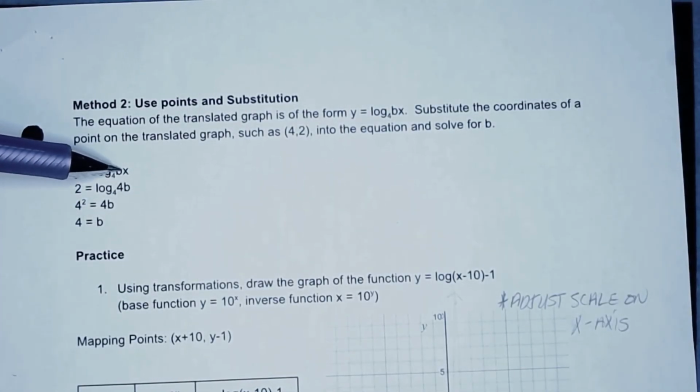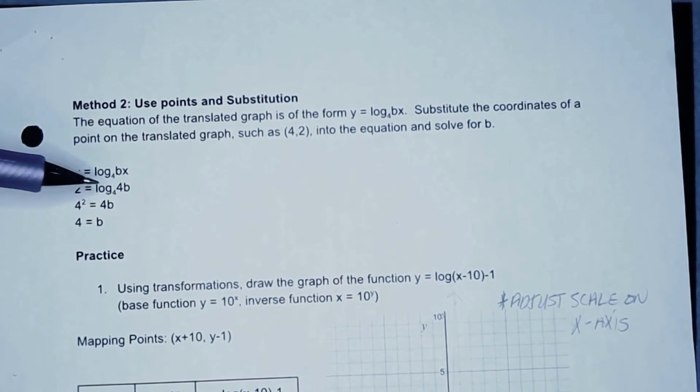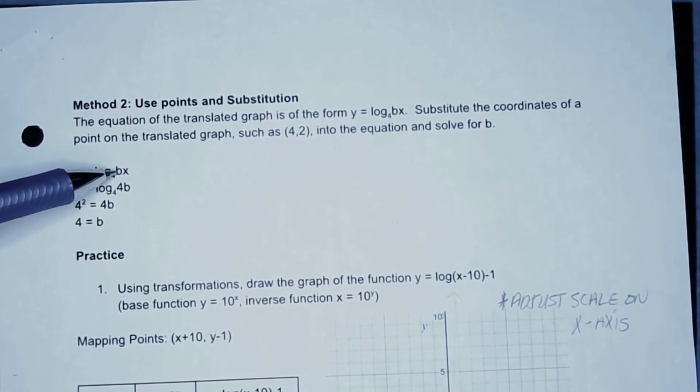B times x is times multiply, so we can just switch the values around so that it becomes a little bit easier to isolate that variable. So we have y is equal to log 4bx, and 2 is equal to log 4b. 2 and 4 right here just came from the graph of the transform function.